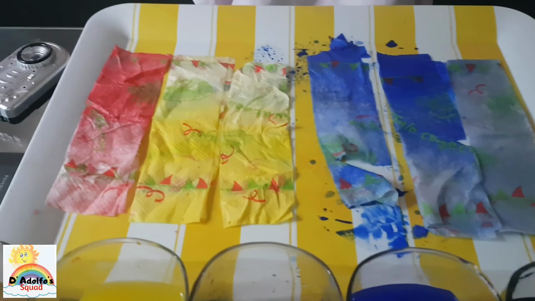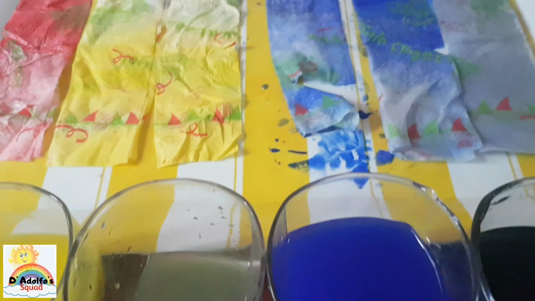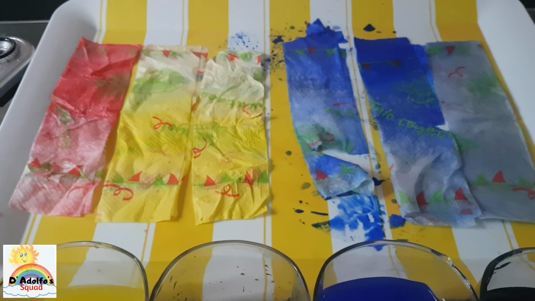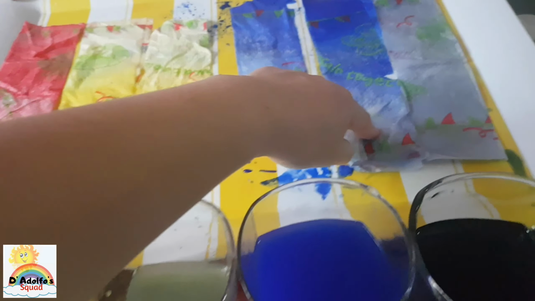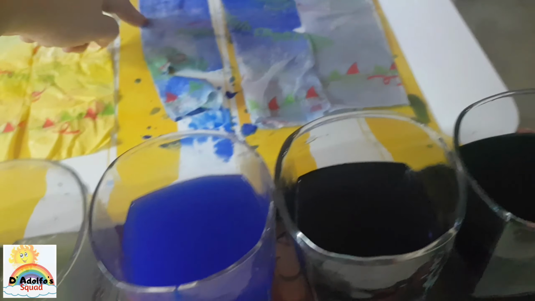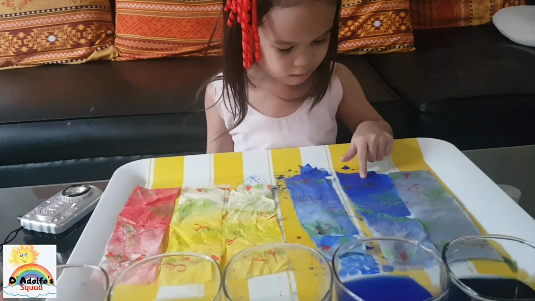Oh, so the combination of red and yellow, and red, those are combinations. And these ones are not combinations. Oh, this one is a combination, and this one is lighter. And look at this. This one is lighter and this one is dark.